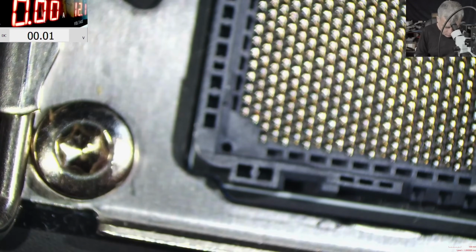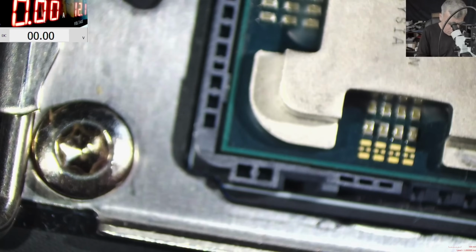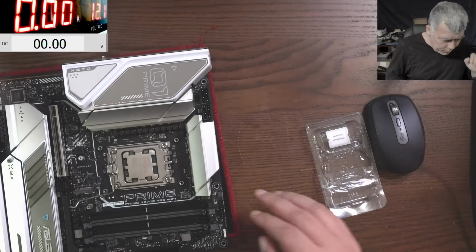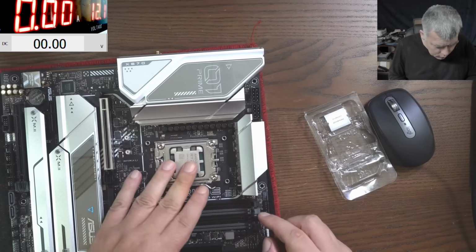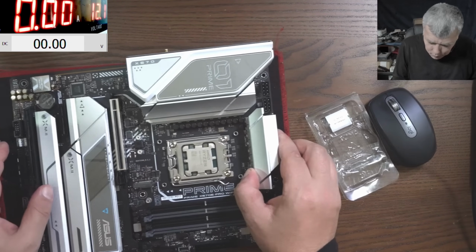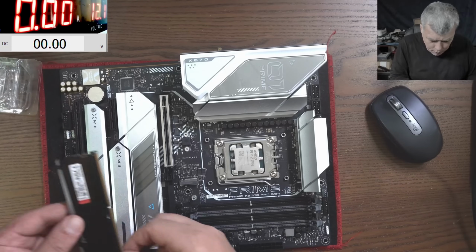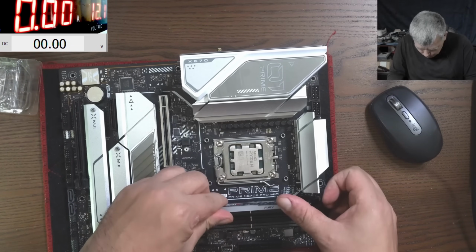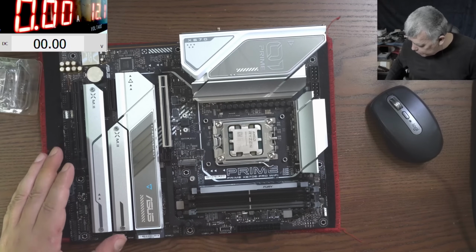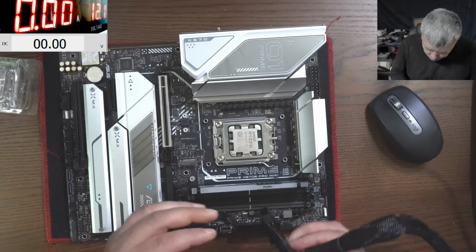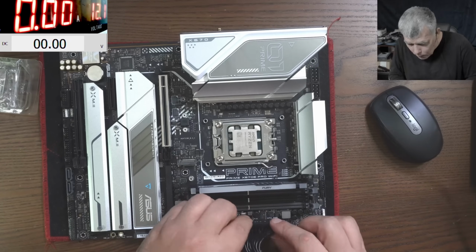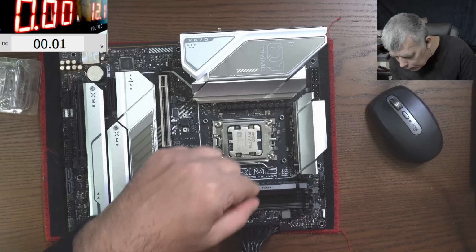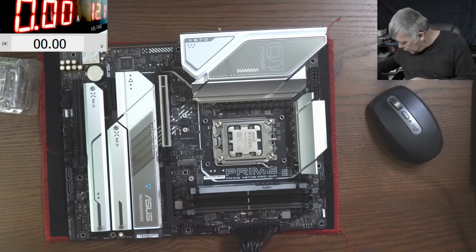Good. Now let's put the CPU on the socket. Okay, so the CPU is on the socket. Now on the CPU side, everything is looking fine. Let's use a RAM memory. We have the RAM memory, now the power supply, and we need some power here on the motherboard.